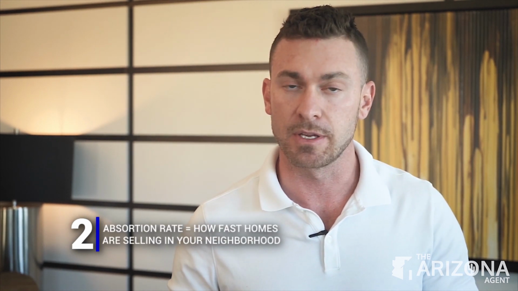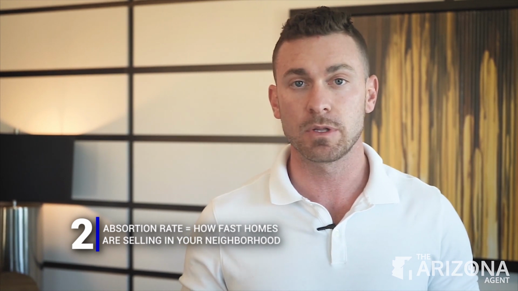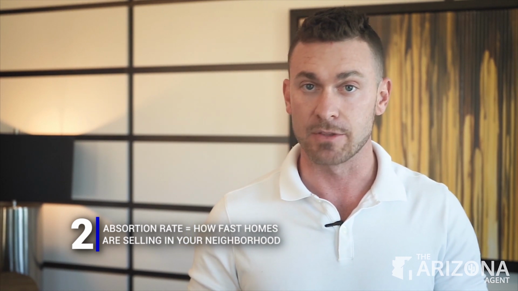Step number 2, I'm going to figure out what the absorption rate is. How fast are homes selling in the neighborhood? Because there is so much more that goes into pricing your home than just taking a sheet of comps and saying, hey, the average price per square foot is X amount of dollars, that's what you should list your home for, okay? So once we have that, we figure out the absorption rate. That's going to tell me how fast homes are selling in your neighborhood. If homes are selling really quickly and they're in high demand and there's very low inventory in your specific neighborhood, I know I can push the price just a little bit. I know I can tell my client exactly when the home is going to sell.